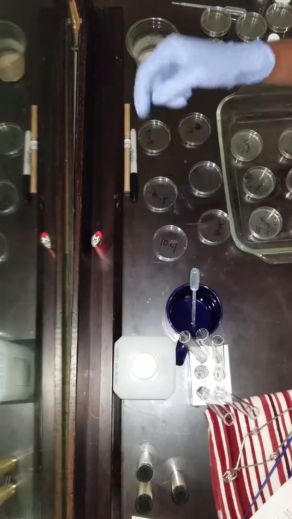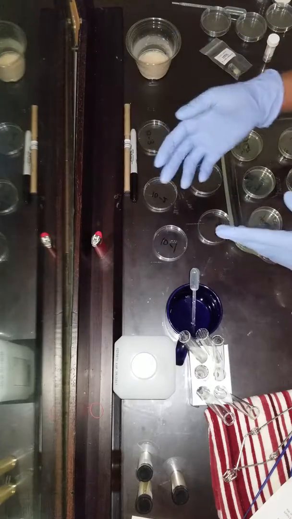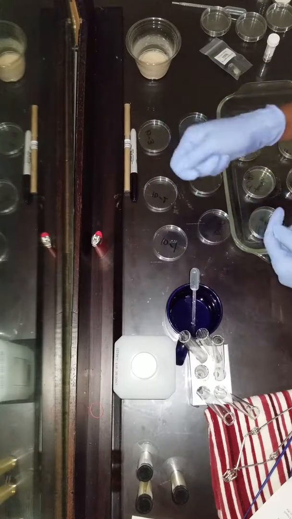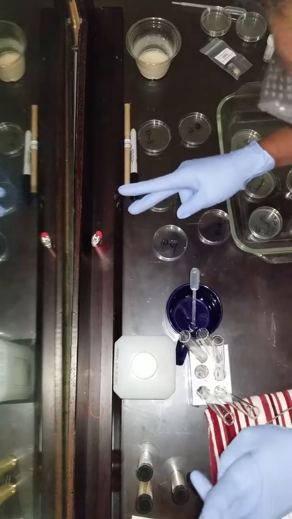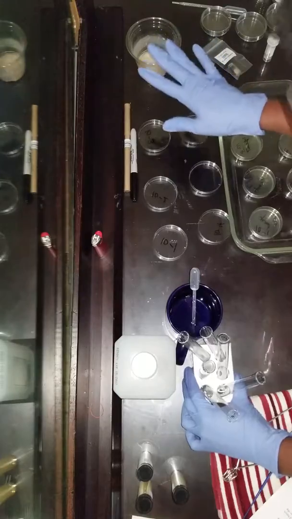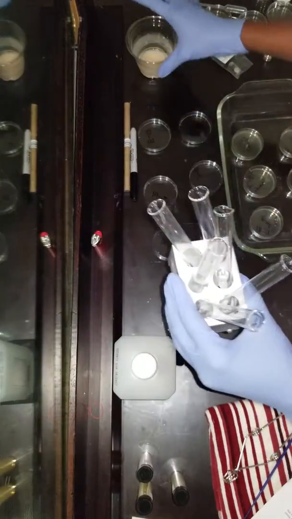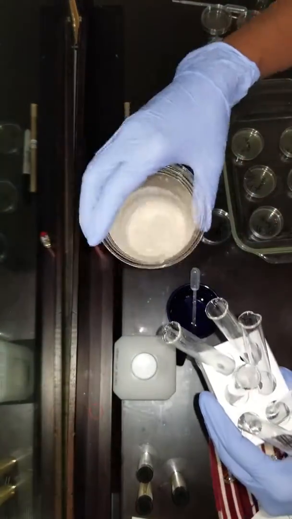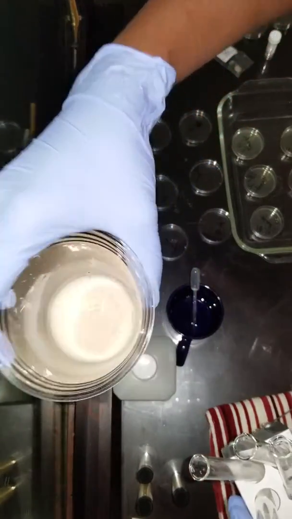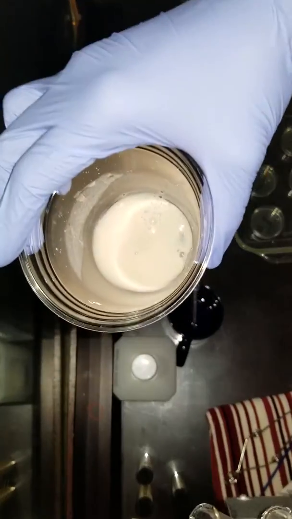So I mixed the amount of yeast in the warm water that they said: a quarter teaspoonful of yeast in two tablespoonfuls of warm water, and then mixed it. I let it sit for 10 minutes, and here it is. This is the yeast that I made. And see the bubbles there, it's frothing.